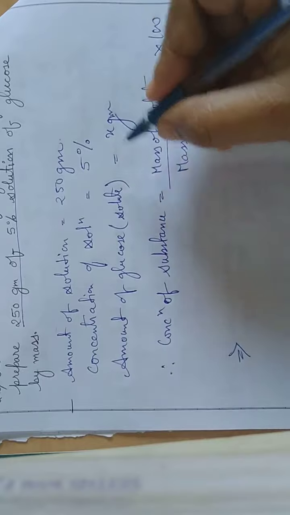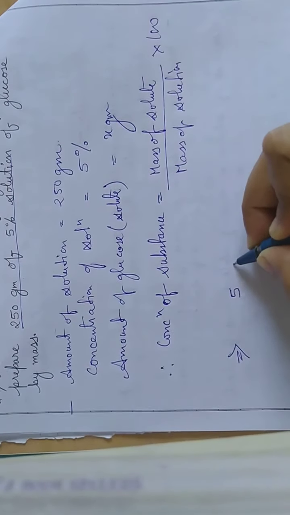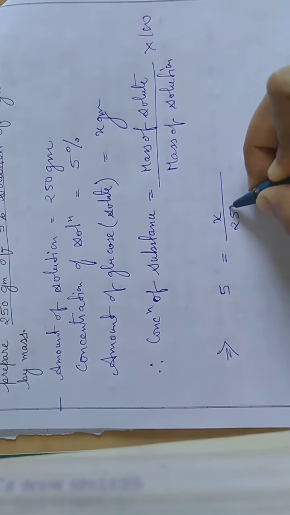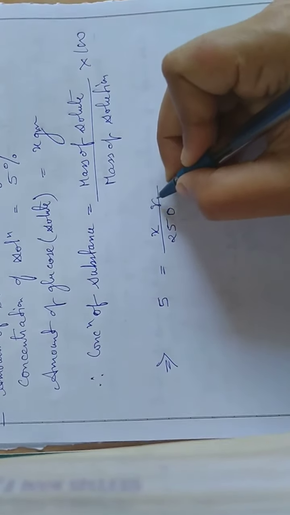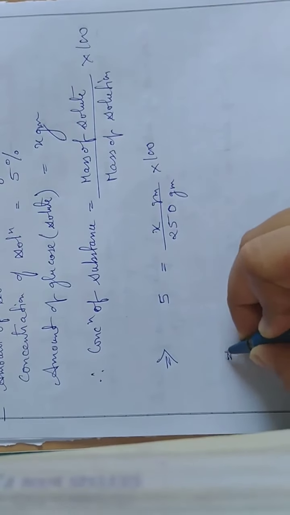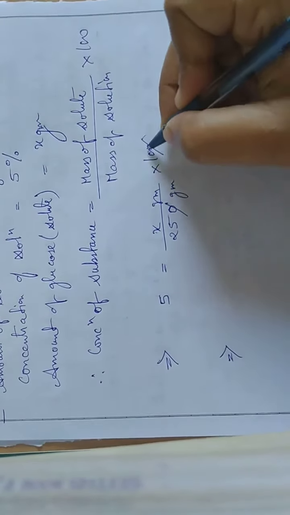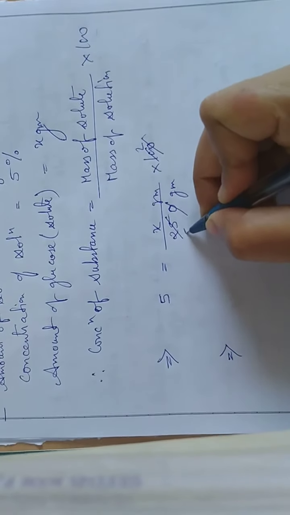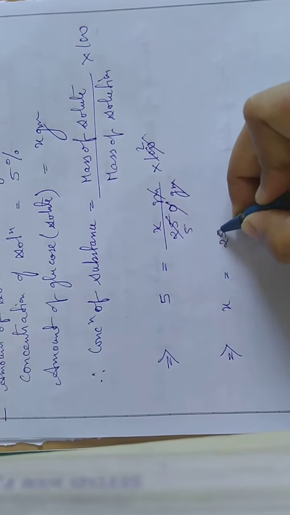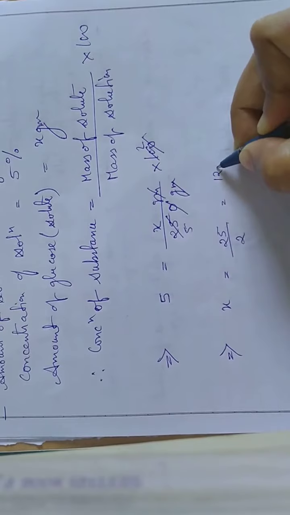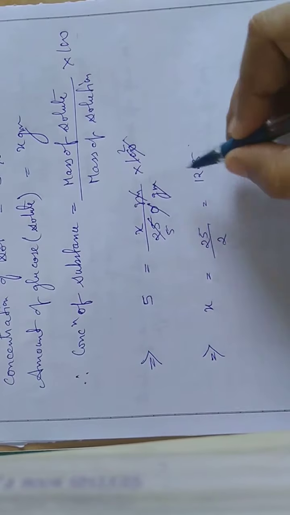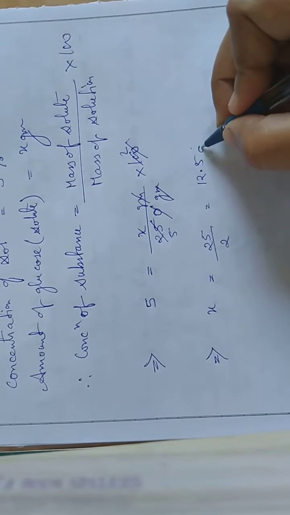Is it okay? So here concentration is given, that is your 5. Mass of solute we have taken as x gram. Mass of solution is given, 250 gram, and here divided by, into 100. So let's have a quick calculation. 5 5s are, so here gram cancels. x is equal to how much? 5 5s are 25. 25 by 2, that is how much? 12.5. So what is this x? x is the amount of glucose in gram, so it is 12.5 gram.